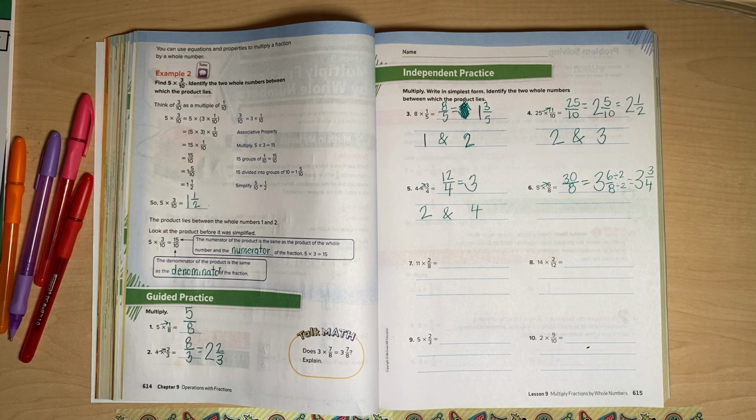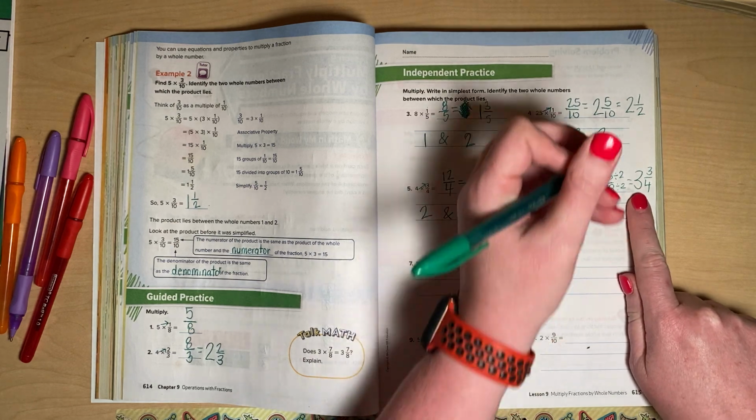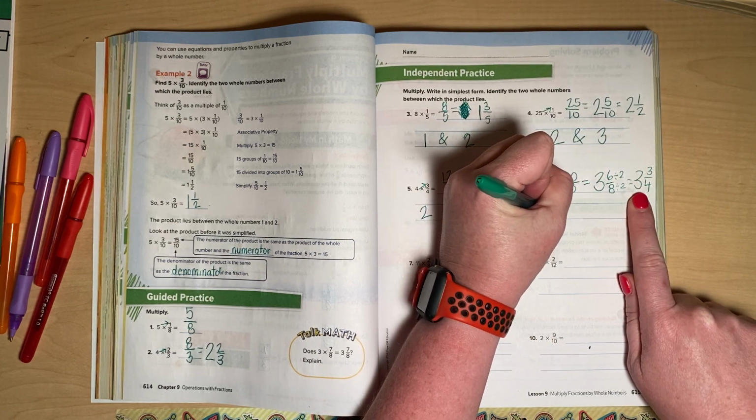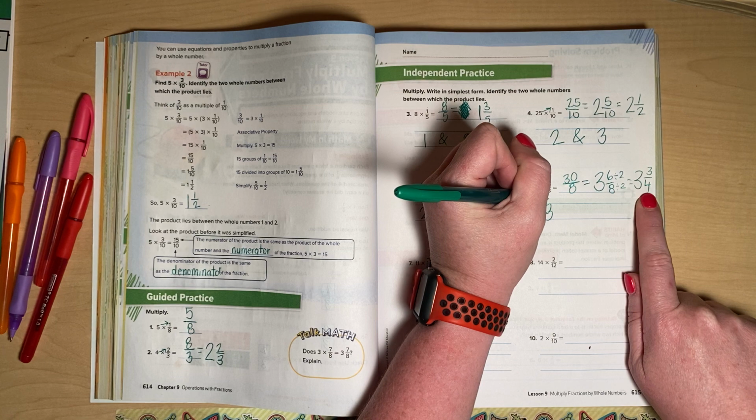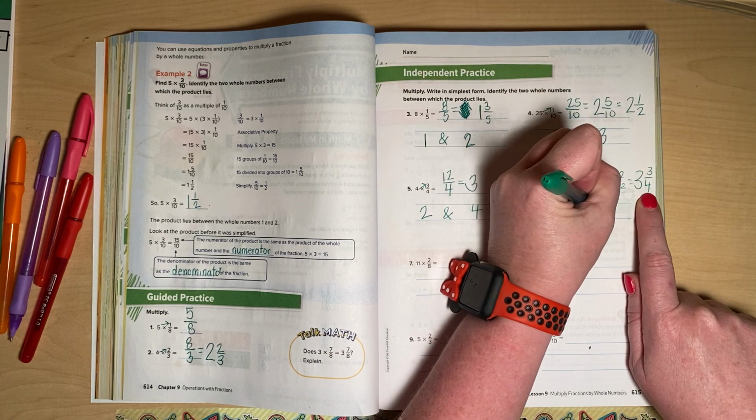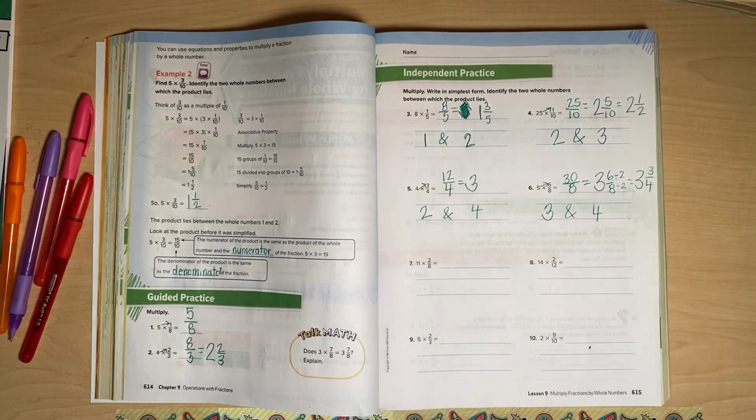What whole numbers does 3 3/4 fall between? This whole number is going to tell me what the smallest whole number is. A little bit more is 3 3/4. So the next whole number would be 4. So this number falls between 3 and 4.